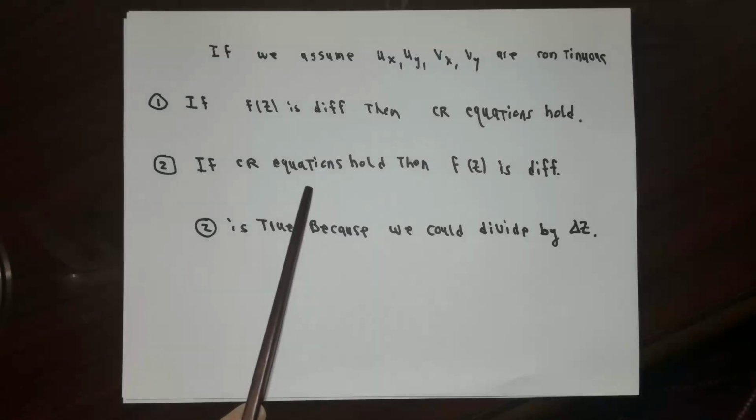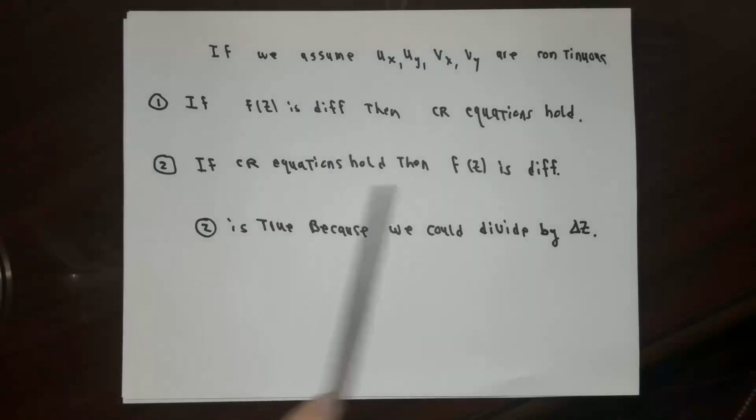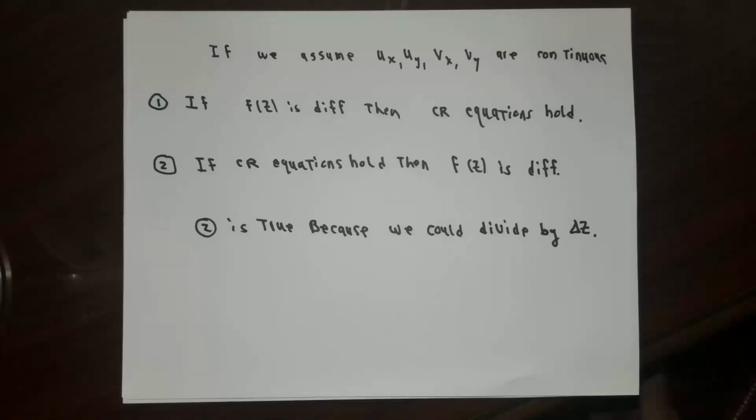If the Cauchy-Riemann equations hold, then f is differentiable in the complex number sense of the word. And the reason that number 2 is true is we have a way of dividing by the complex number delta z, but we didn't have a way to divide through by delta x comma delta y. That single fact about the division is why things have worked out the way they have.